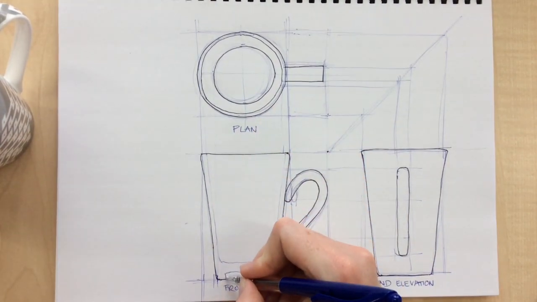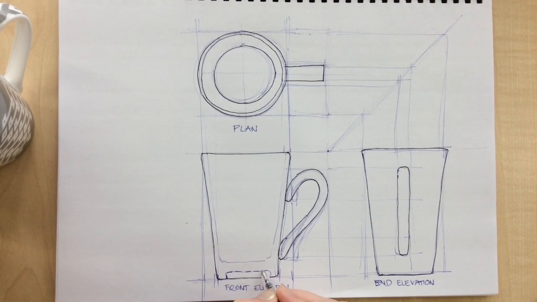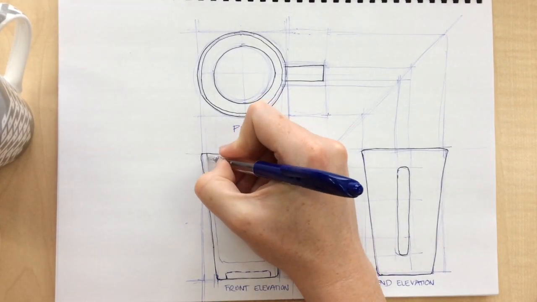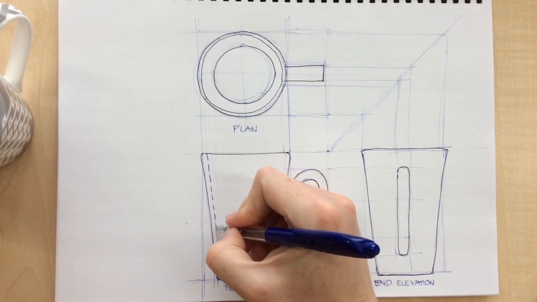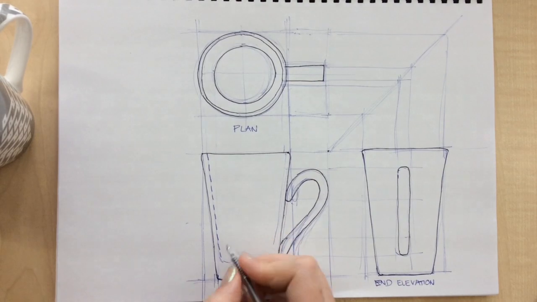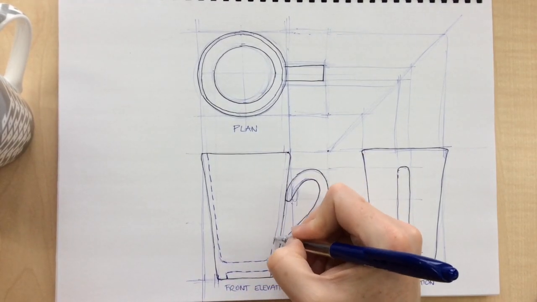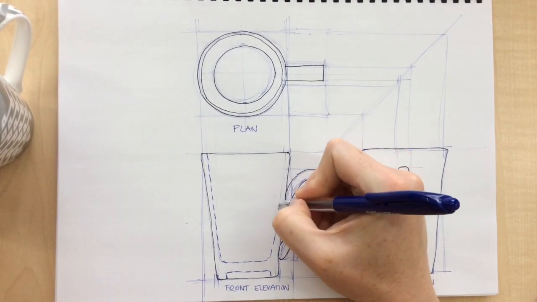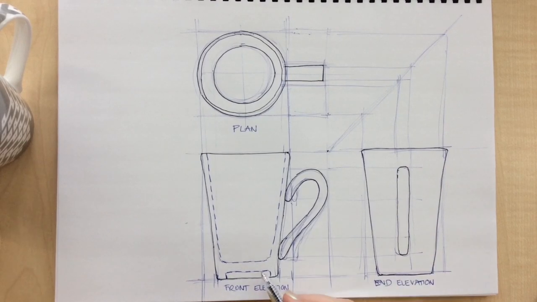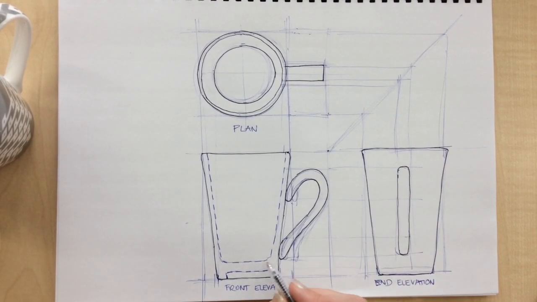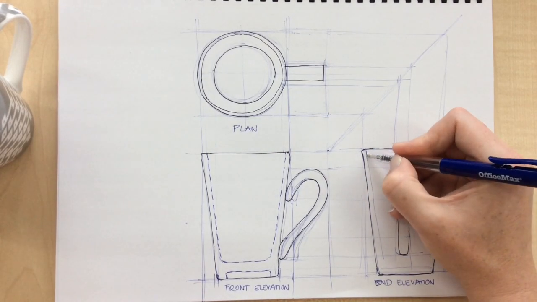So you would put in a dashed line, which would be lighter than the dark outline, but darker than your construction line, which is my blue line. And you can help to express more of the form, and we would also project that information and show that in here as well.